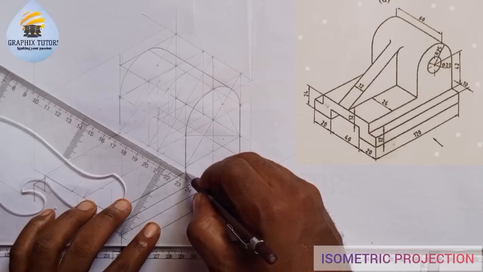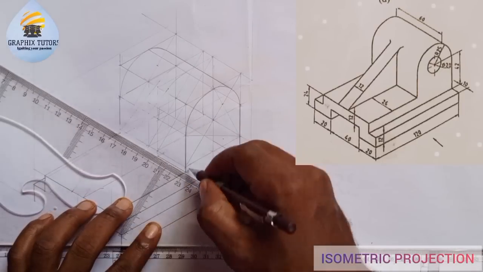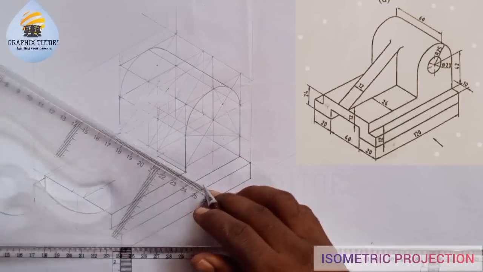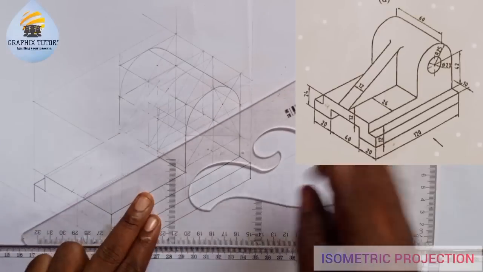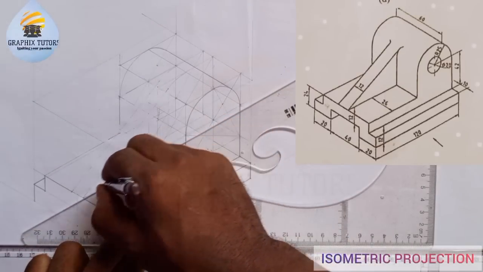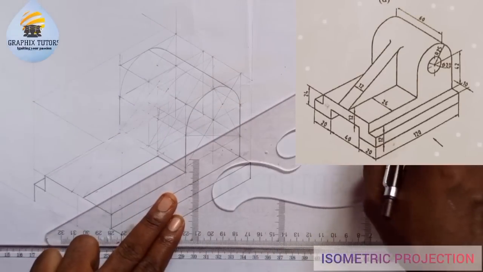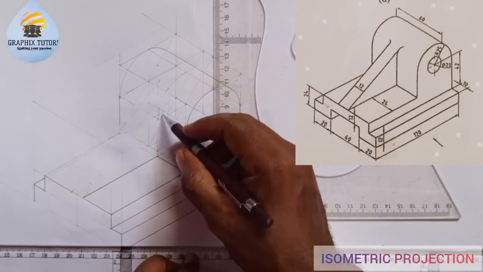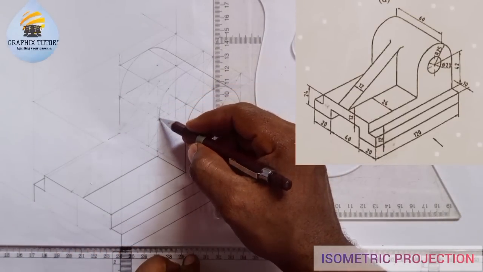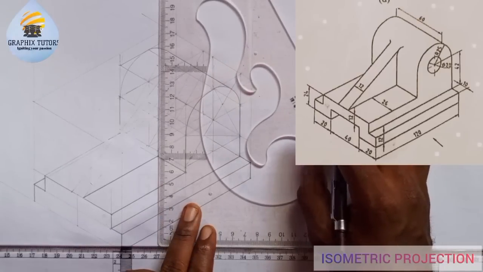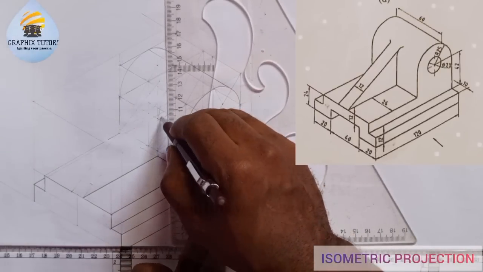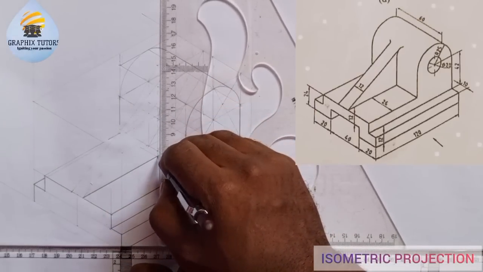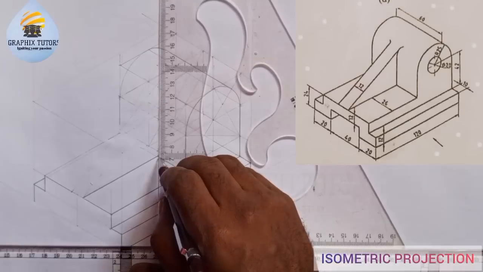So you thicken it, right? And you also thicken from here to here. You can see that. And from here now, this line that you draw, that arc, you can see that. And you're going to draw your line to correspond with that point this way.